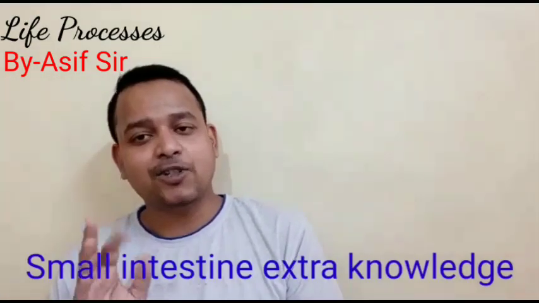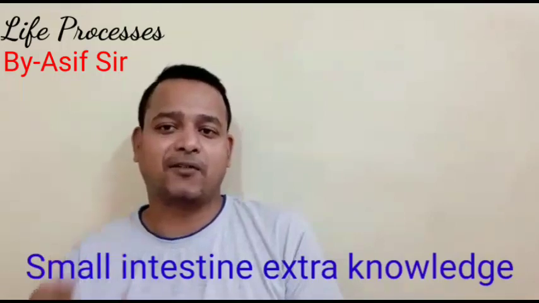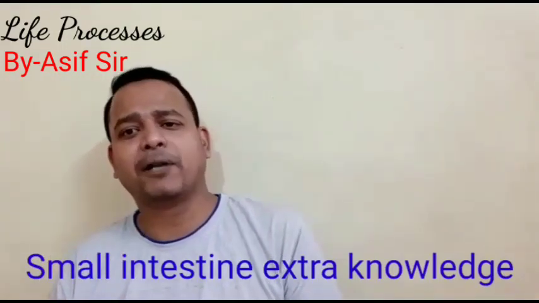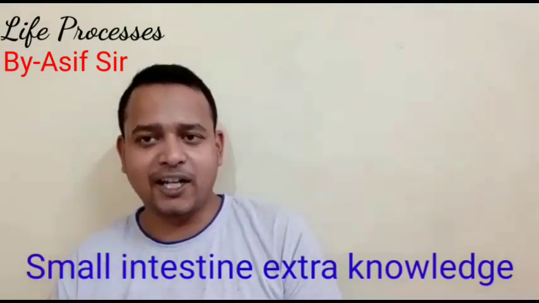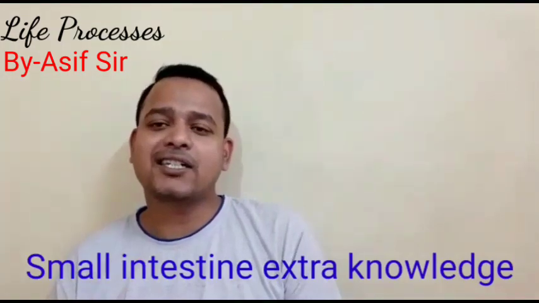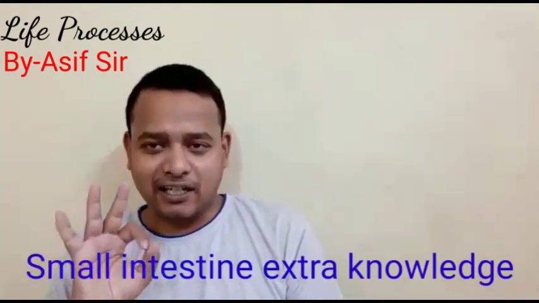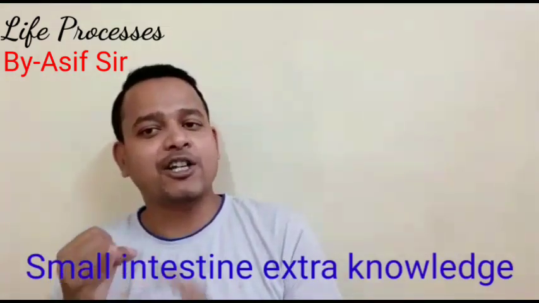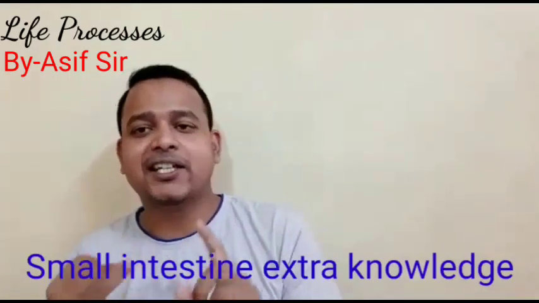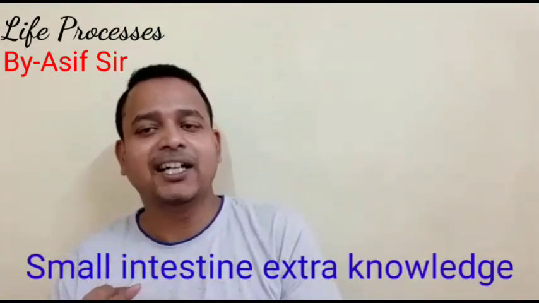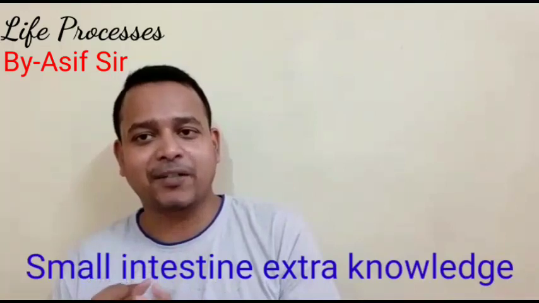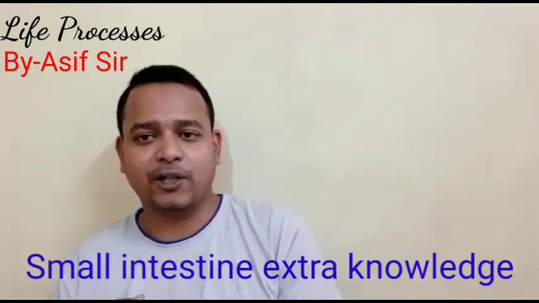One extra thing I am discussing here is that the small intestine has 3 subdivisions. It may be asked in the exam or it may not be asked, but just for your knowledge, keep this in mind. A small intestine has 3 divisions. The first one is called duodenum, the second one is called jejunum, and the third one is called ileum. Keep this in mind. It may help you in your exam.